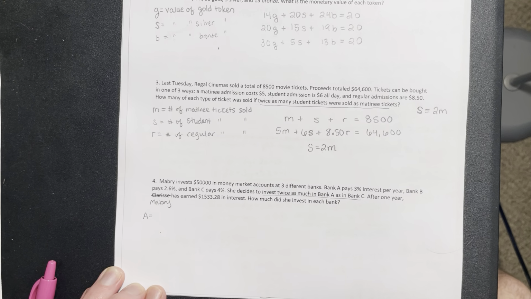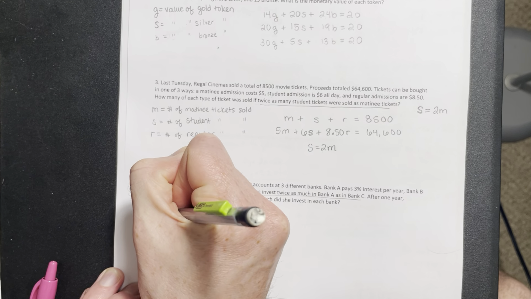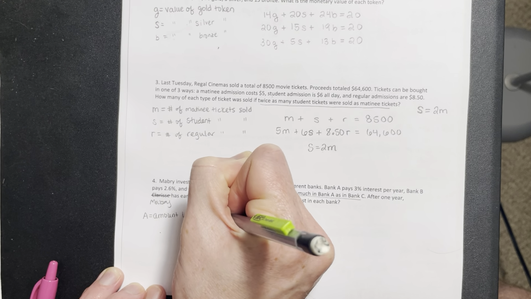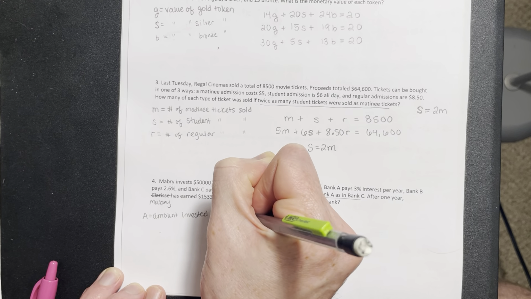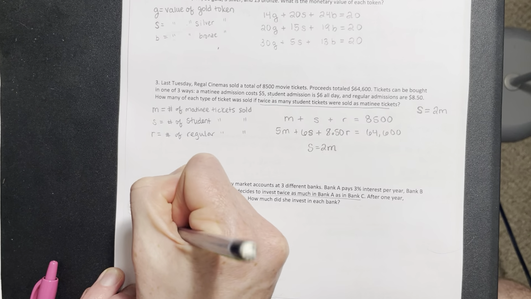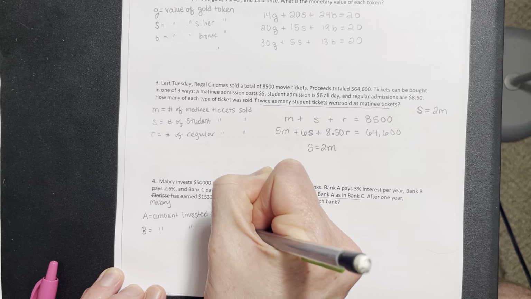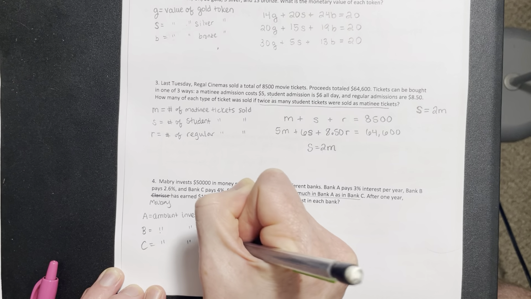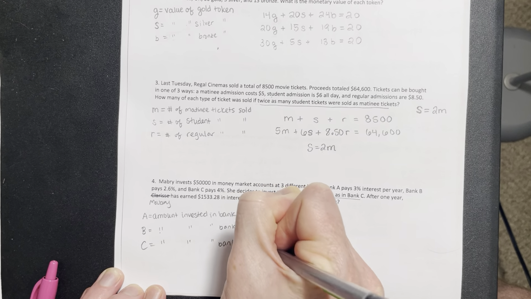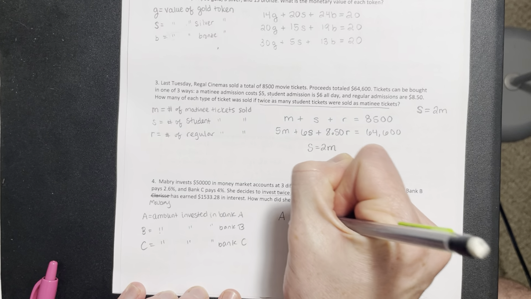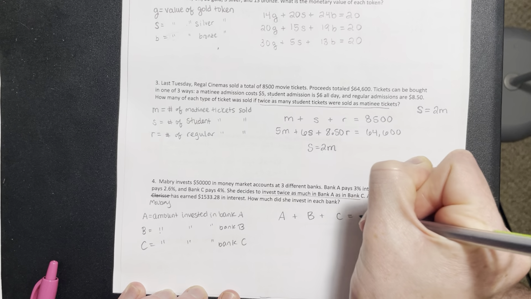And I'm going to let A be the amount invested in Bank A, B is going to be the amount invested in Bank B, and C is the amount invested in Bank C. Since we invested $50,000, if I take each amount, A plus B plus C, it should equal $50,000.